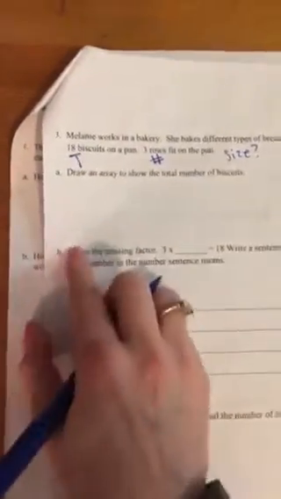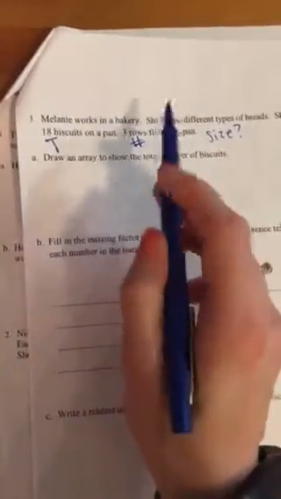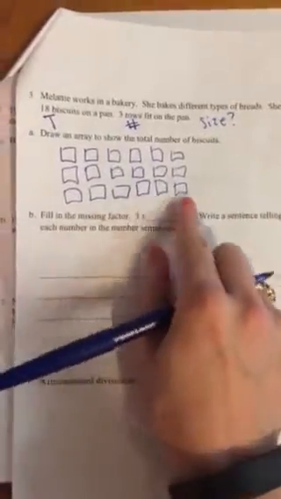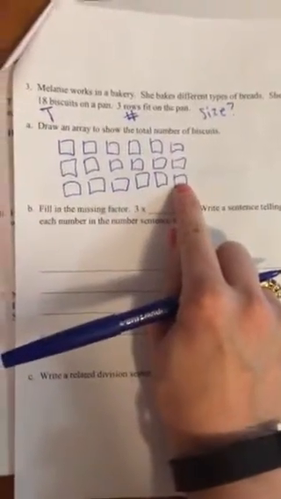So the best way to show this for a scholar who doesn't automatically know the multiplication fact 3 times 6 equals 18 is to just start by drawing out their rows. So they would draw 1, 2, 3. Okay, we have 3 so far. We're not at 18. We need to keep drawing. 4, 5, 6. Still not at 18 yet. Keep going. So now, if they're counting along, they would know that they're now at 18.